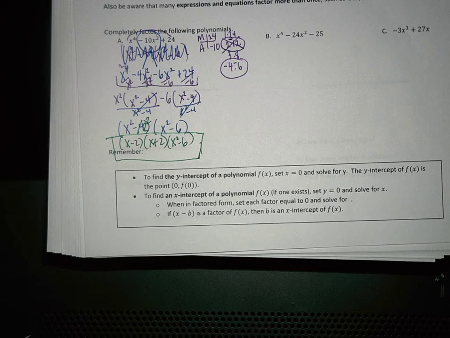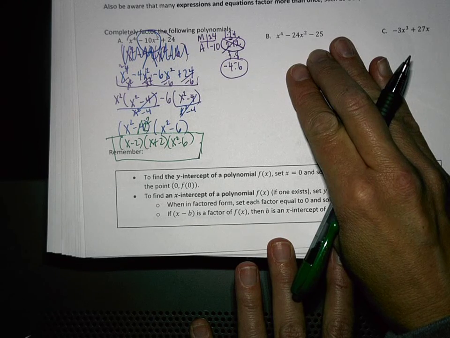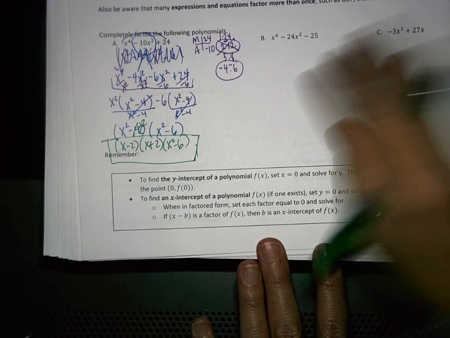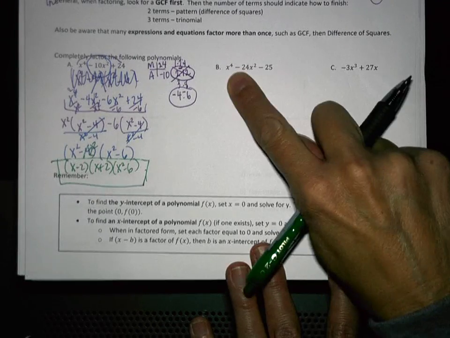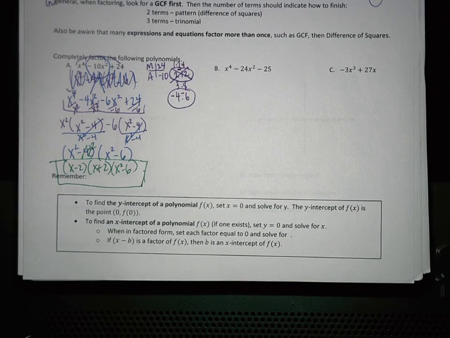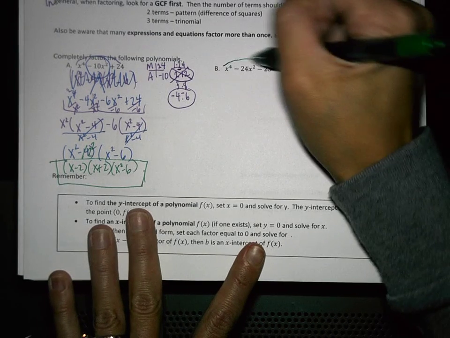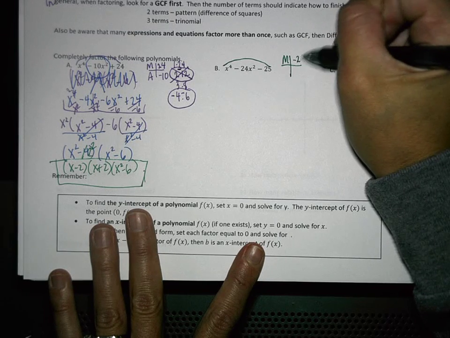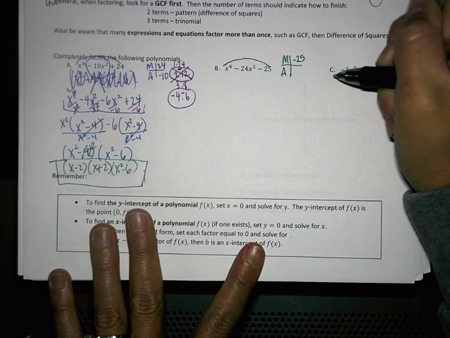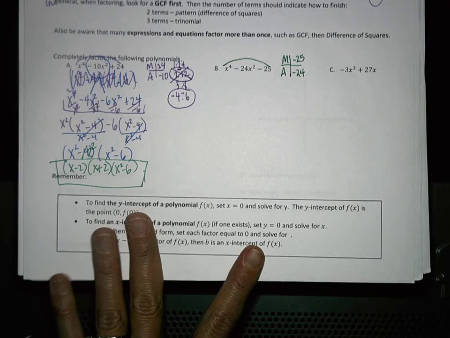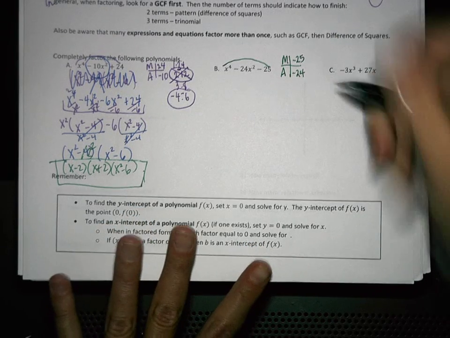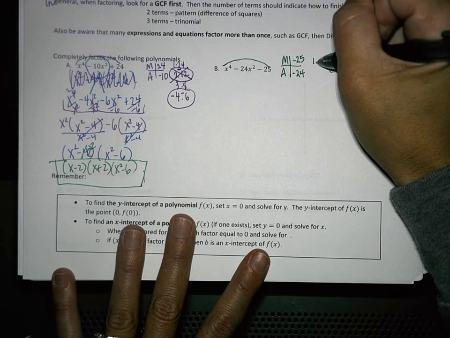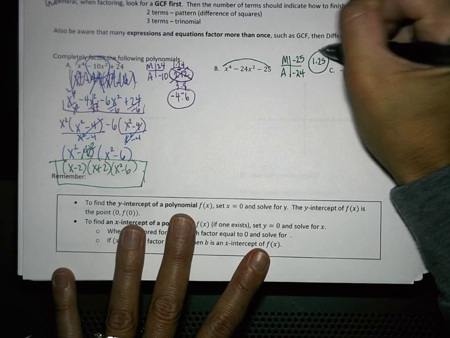All right, so same idea here. Let's see how we do on this one. So again, you notice that it's x to the fourth. So when I'm factoring, what's going to be in the front of each of my parentheses? X squared, right? Did we understand that now? Okay. So my multiplication number is what? Negative 25, good. And my adding number is negative 24. And what two numbers do you think are going to work? 1 and 25. Good. And it's going to be a negative 25.